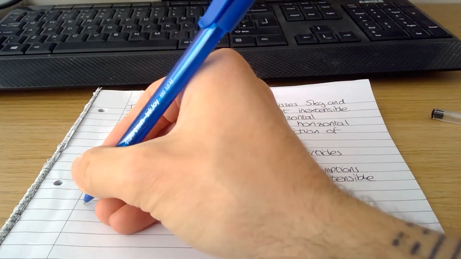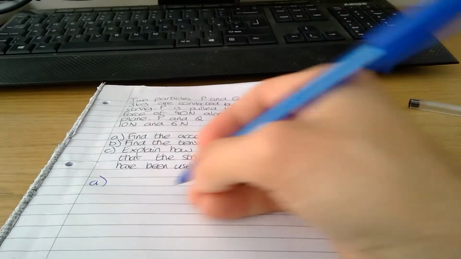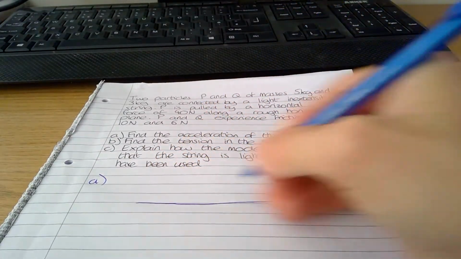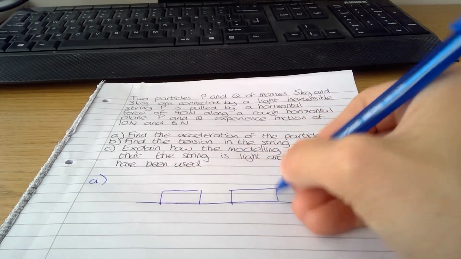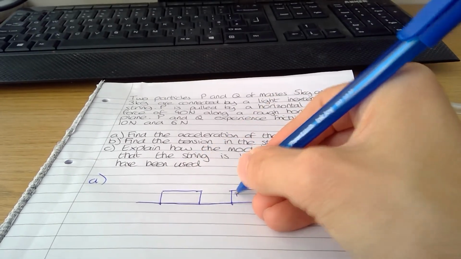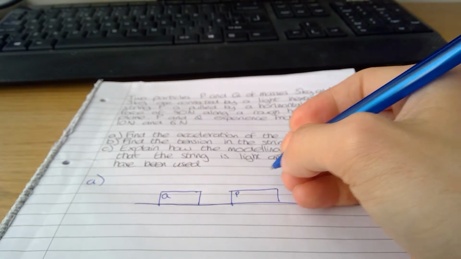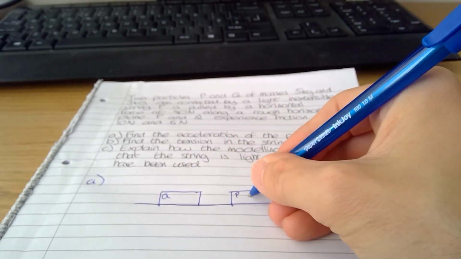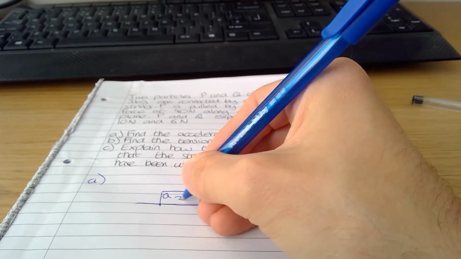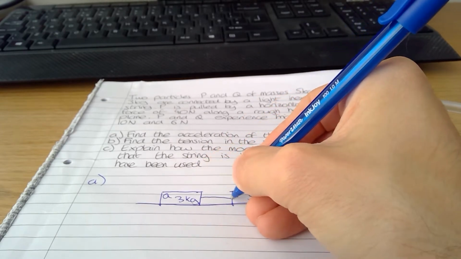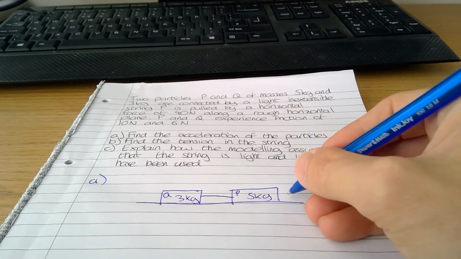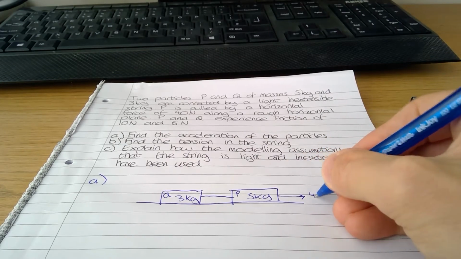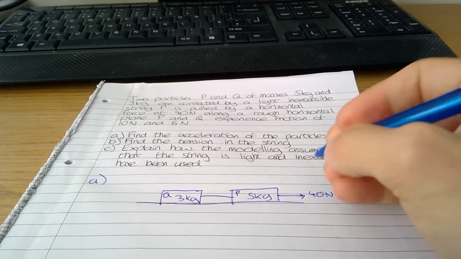Okay, so first thing we ought to do is draw a nice diagram so we can see what's going on. So we've got two particles, P and Q. So for the sake of argument, that one could be P, that can be Q. We've got masses 5 kilograms for P, 3 kilograms for Q. They're connected by a light and inextensible string. We're going to label all the forces. So we've got a force 40 newtons is pulling P, so we'll be pulling it that way.